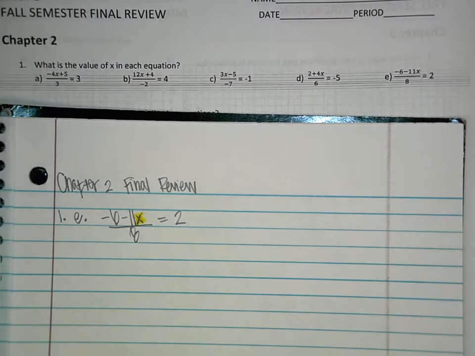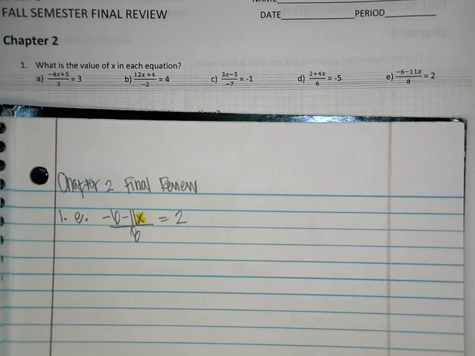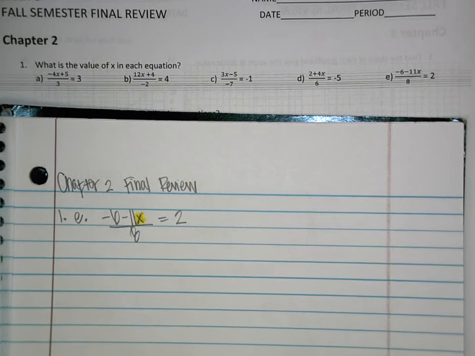Any ideas? Distribute. Close. What would you distribute? What do you mean distribute? Not exactly. Okay, whenever we have fractions, the first thing we want to do is get rid of the fractions.